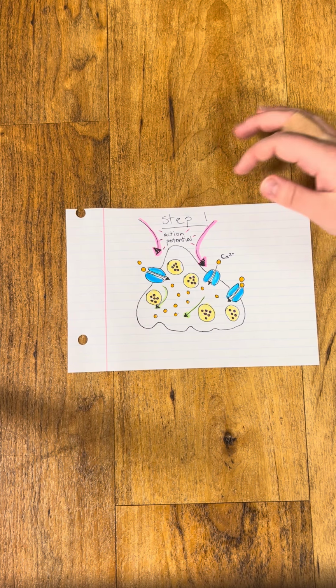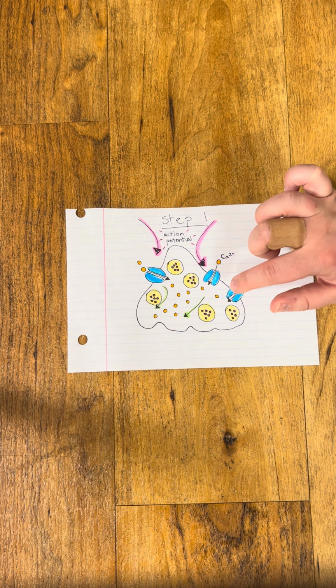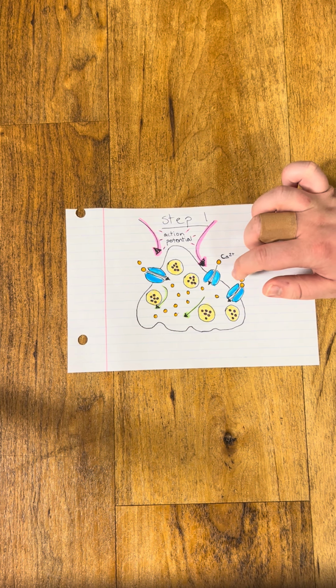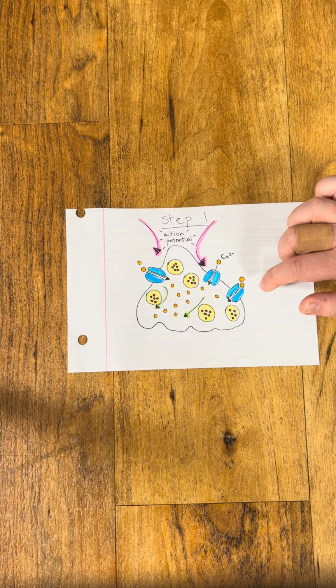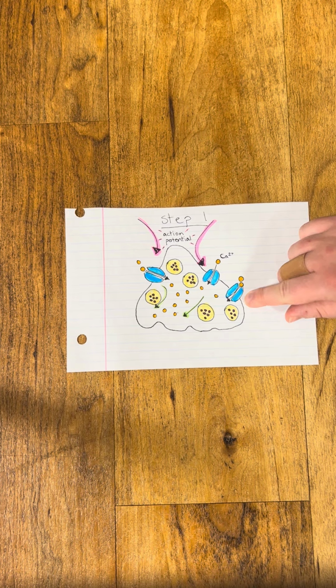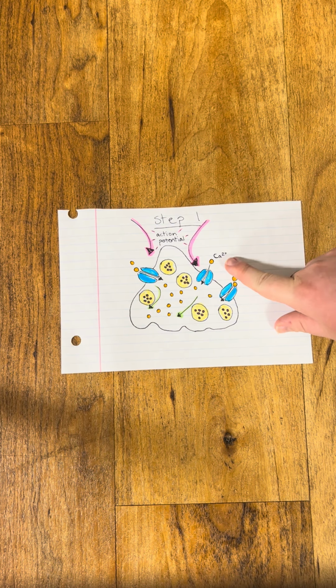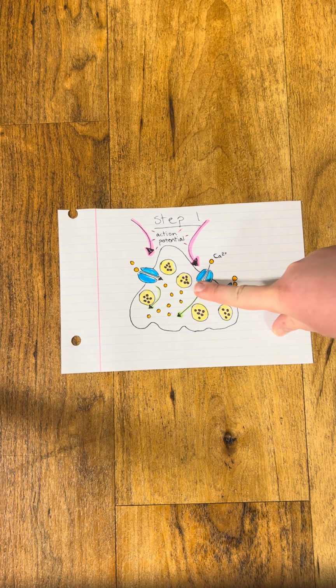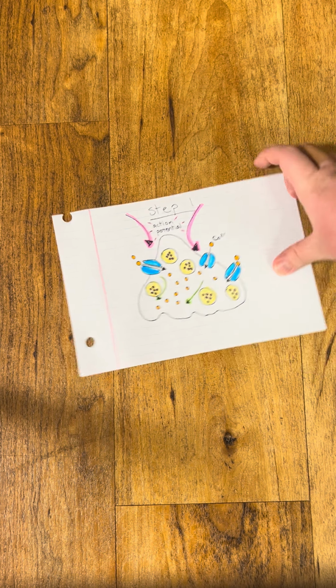So, in regards to transmission, there are about 4 steps. Step 1 is an action potential signals to the terminal buttons that transmission needs to occur. And the first thing that they do is open these gates right here to allow calcium ions to flow into the cell.